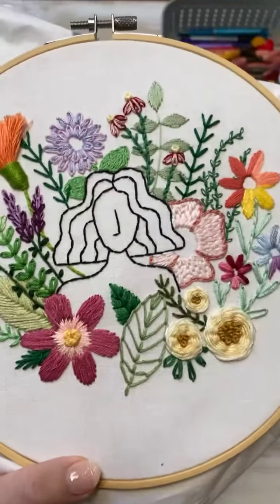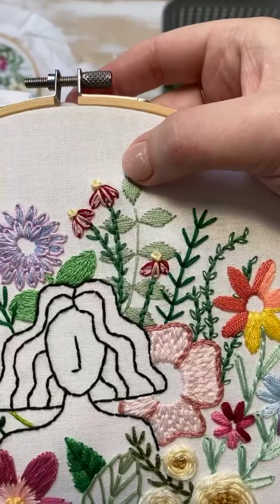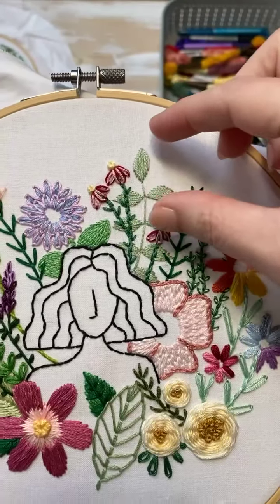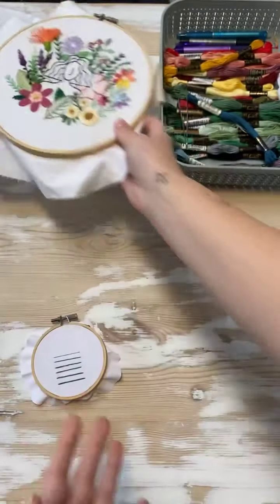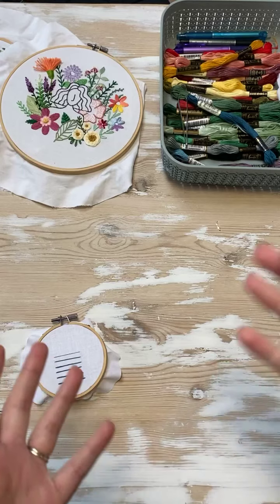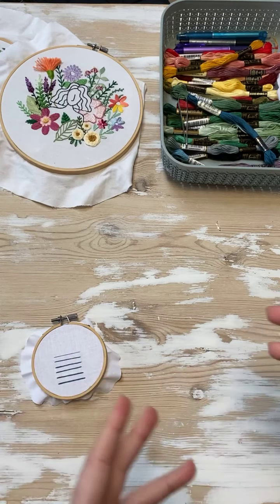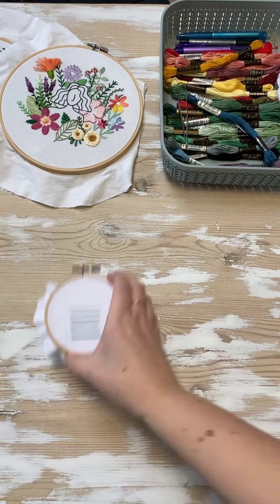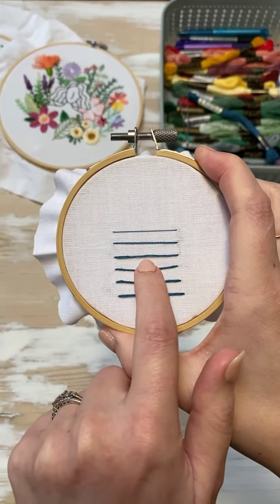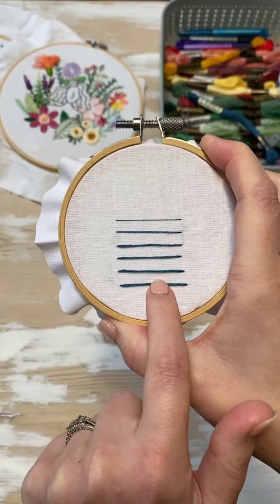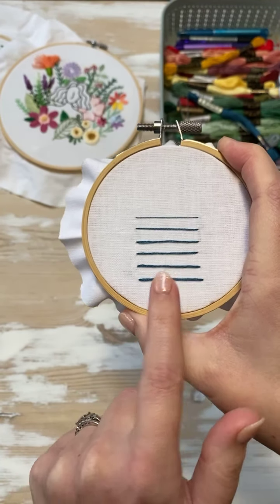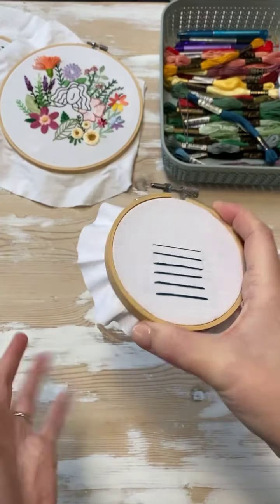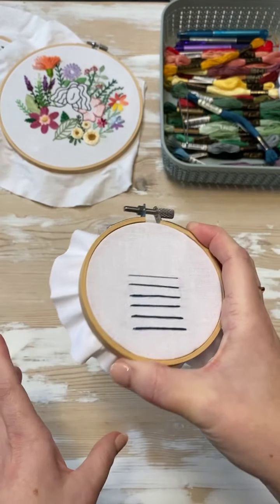If it's a smaller area, then I'll use less strands because all 6 strands will give a really thick line. So all you're doing really is just adjusting your strands to how thick or thin the line that you want to do. So if you find that you're running out of thread, you can always split your thread to 3 strands and it will be half the width, but you'll get double the amount of thread, you know? So there's a little tip or trick.